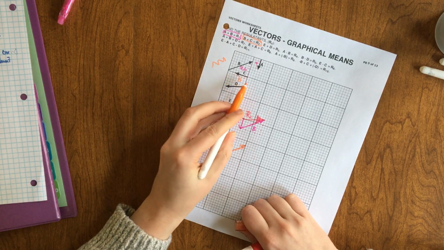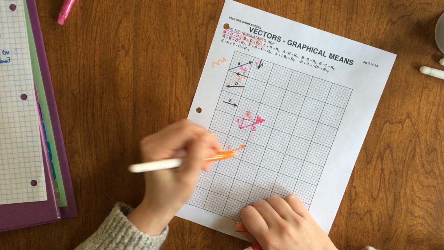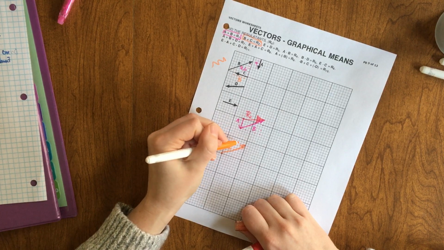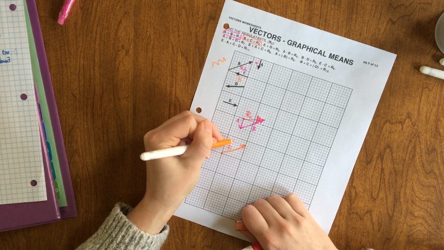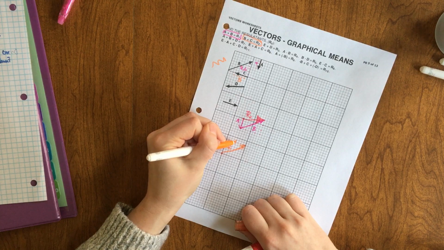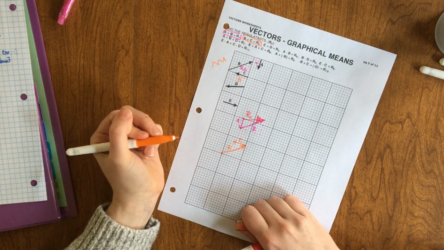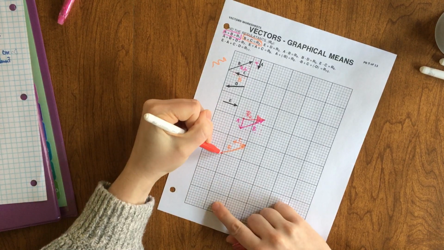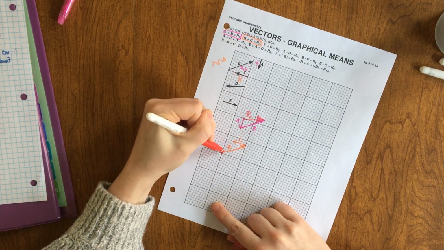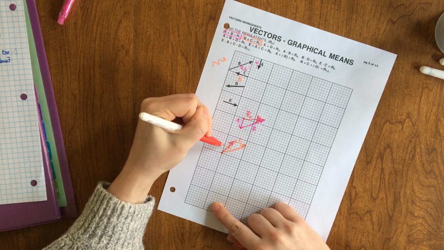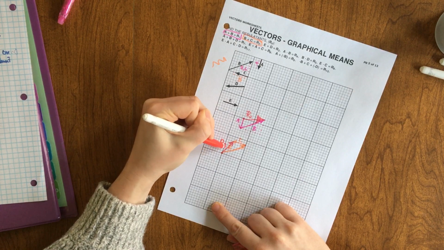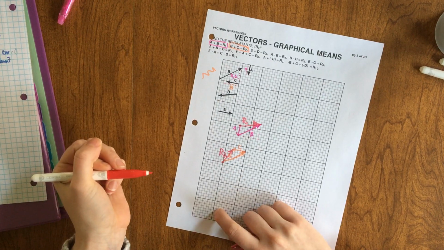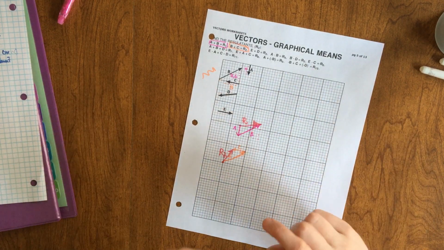So C goes to the left 5 places. 1, 2, 3, 4, 5. Ends up right there. And this is vector C. So then I'm going to go ahead and draw in the resultant. It goes from our starting place to our ending place. Whee! Here is R2. Go team. Okay, that's not so bad, right?